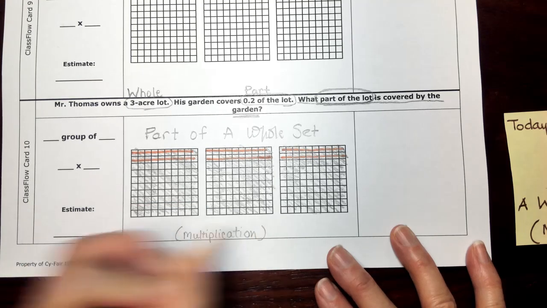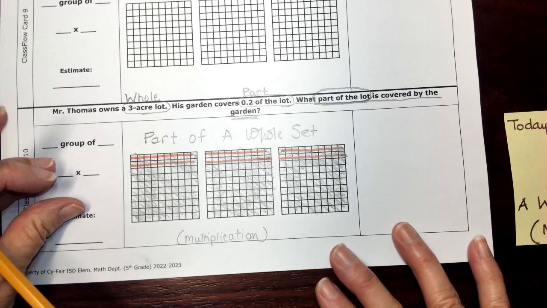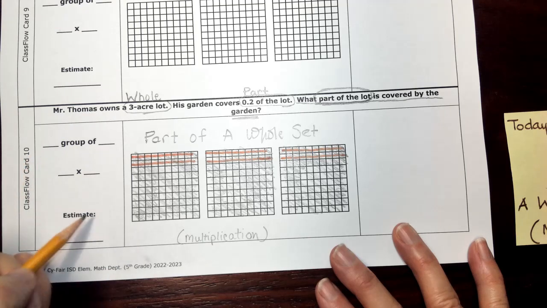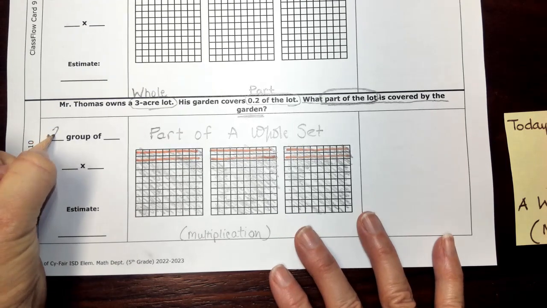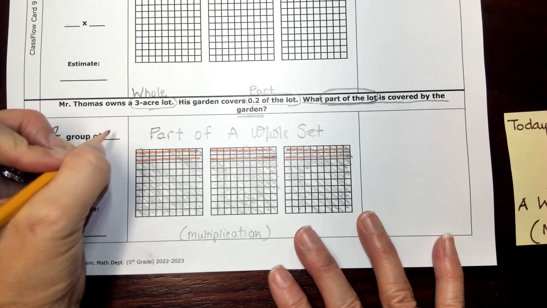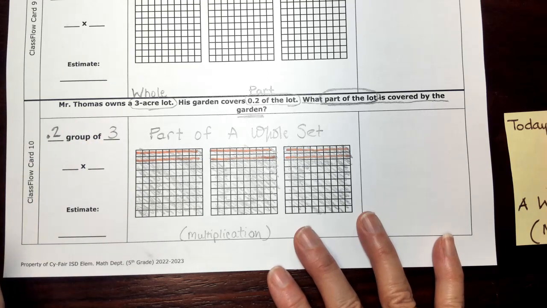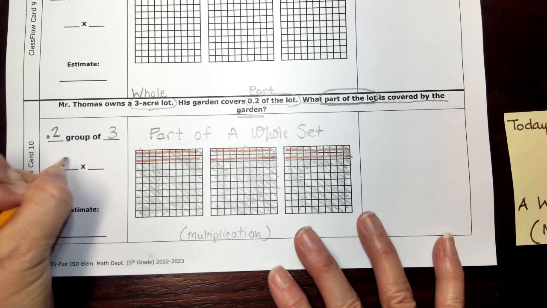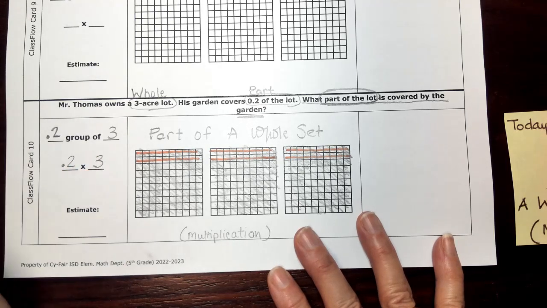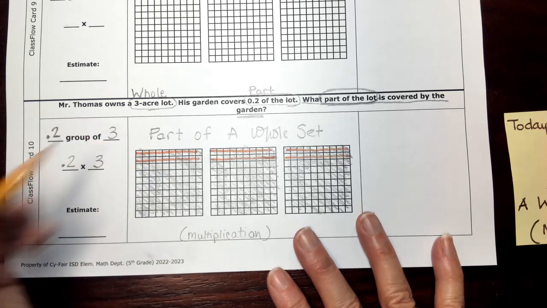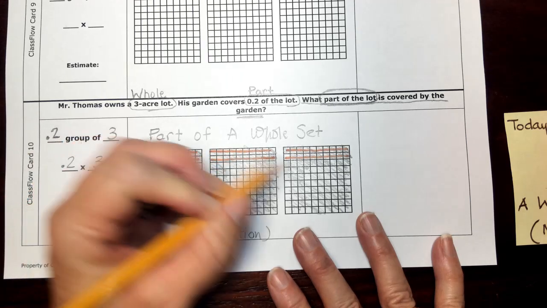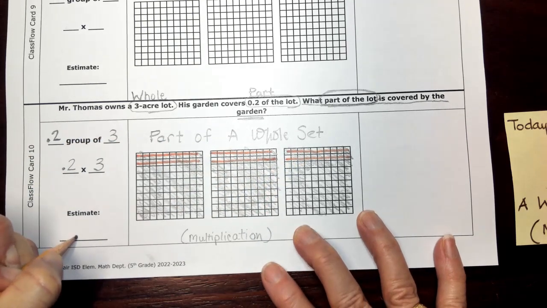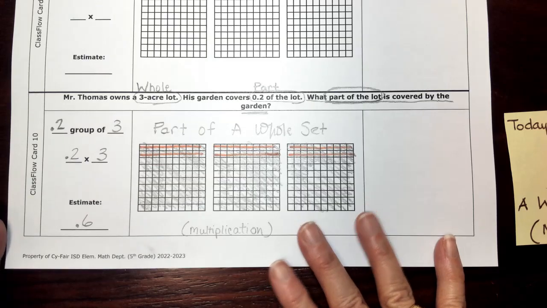The action is multiplication. So I'm going to go back over here to my information. So what that really means is I have 2/10 group of the whole number 3, and I have 2/10 times 3 to get my answer. So if I do some quick estimation, and I could just count 2, 4, 6, I could say that this is 2/10, 4/10, 6/10. So my estimate's going to be right at 6/10, or half.